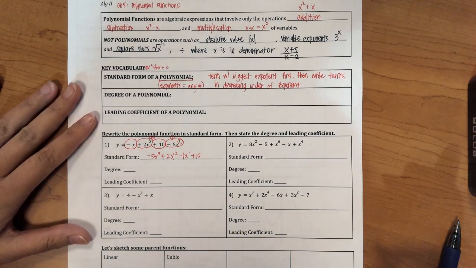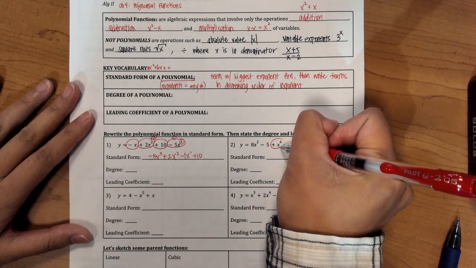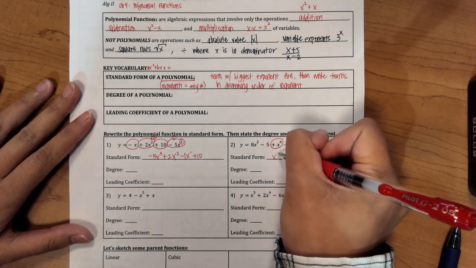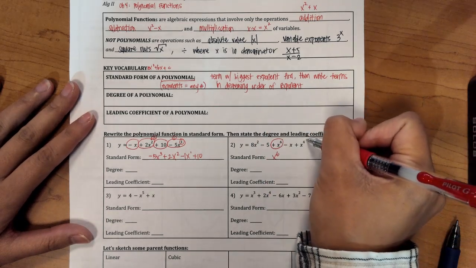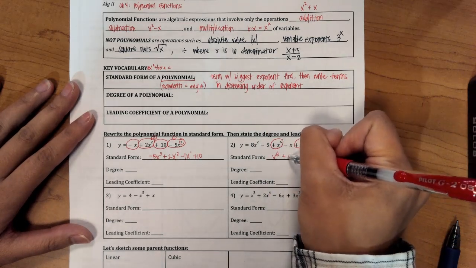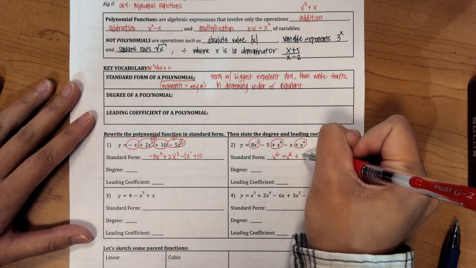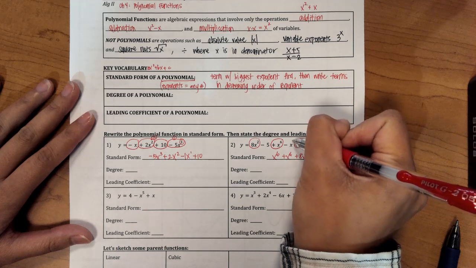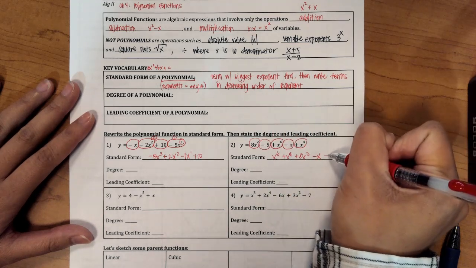So let's do standard form here. You can also circle as you go, right? So I know x to the 6th is the biggest exponent. There's no x to the 5th, so x to the 4th is next. And then x squared, negative x, and then negative 5.